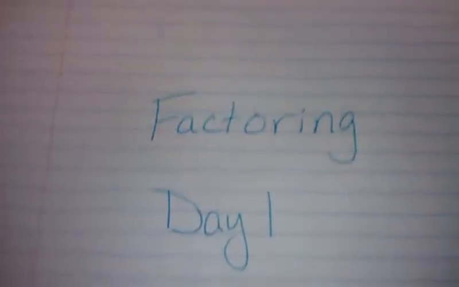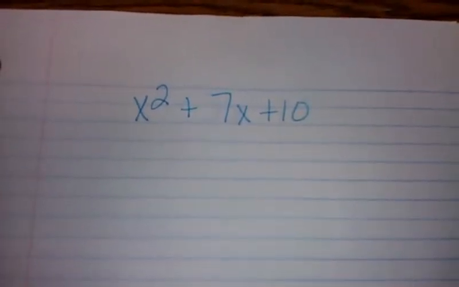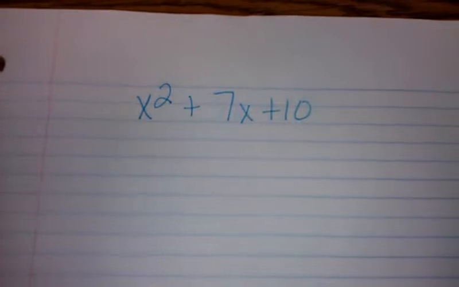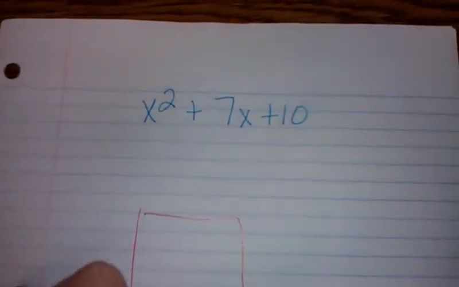Okay, this video is on practicing factoring. Here's the problem you have. If you know how to do it, you can pause it and see if you can do it. You're going to first draw your box.